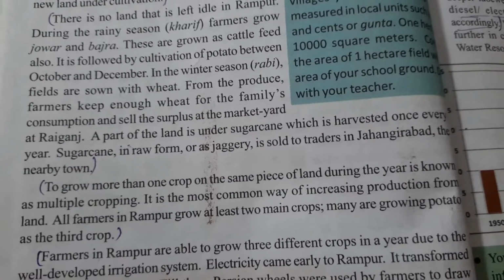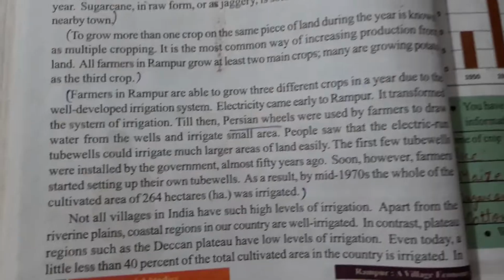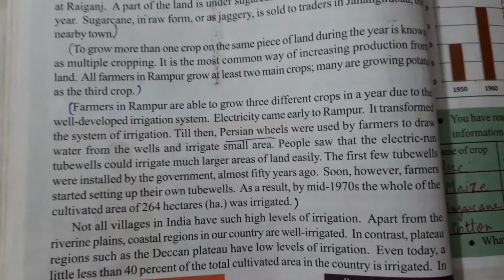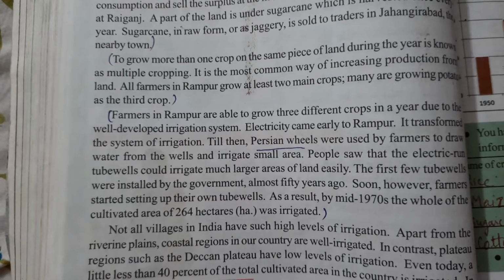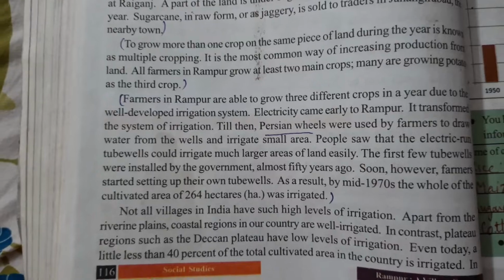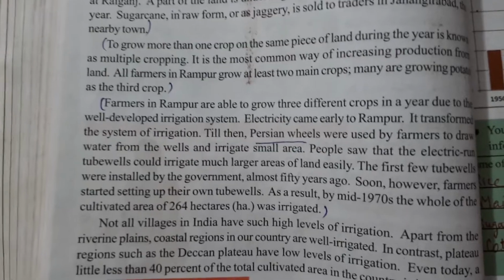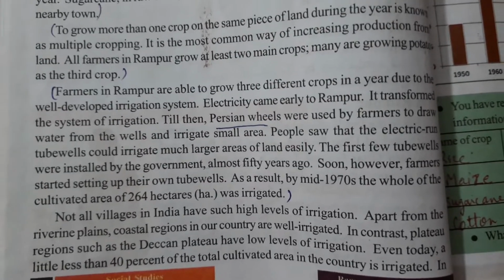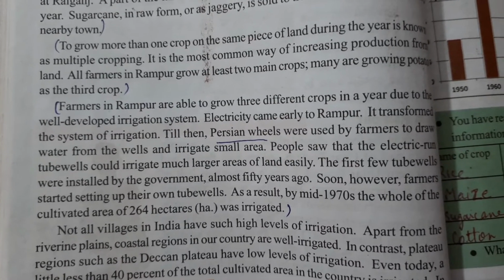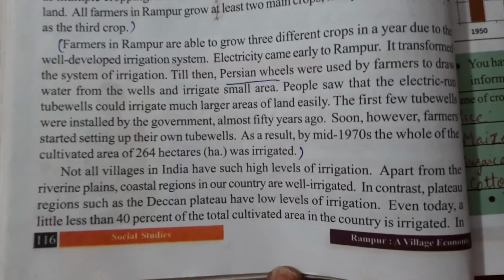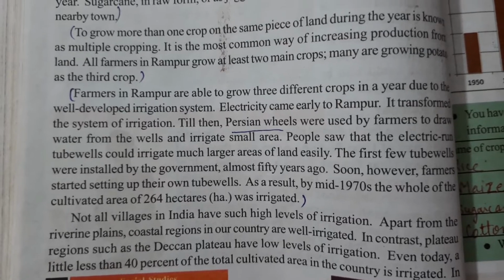Now children, there is a well developed irrigation system and electric tube wells in Rampur. But there is intensive use of natural resources like land and water in this area, and it is not judicious. Overuse of any natural resource can finish and decline the resource in the future. It is not always favorable, and fertility of land is declining due to overuse.